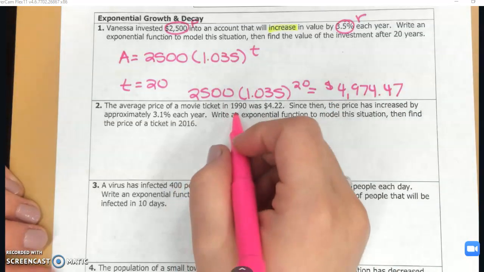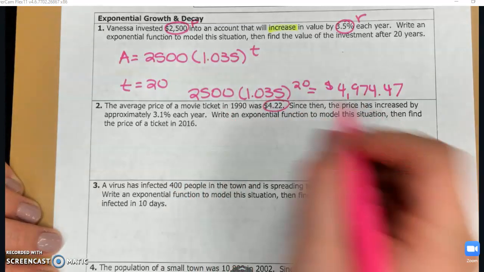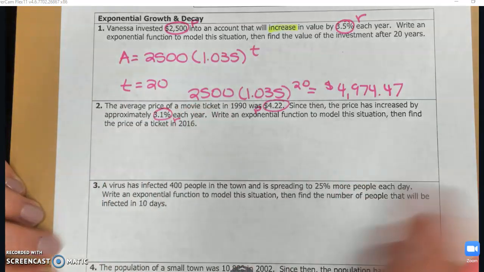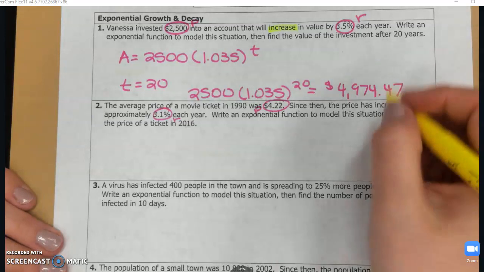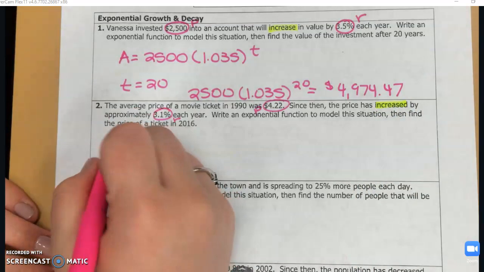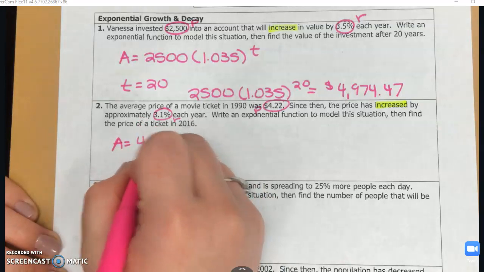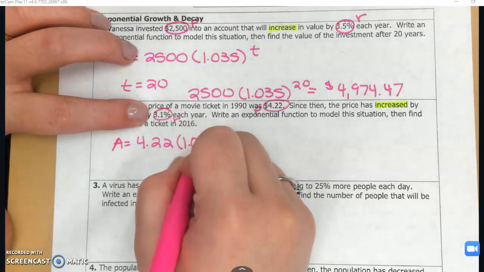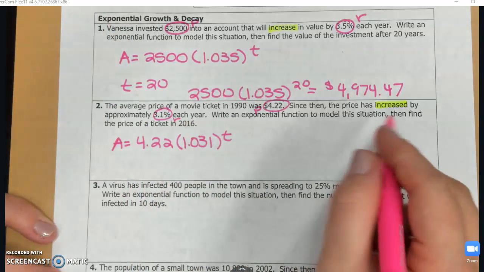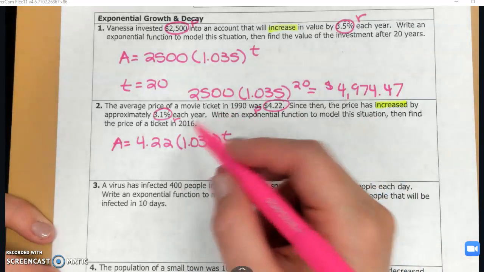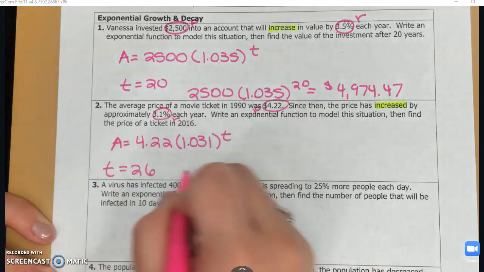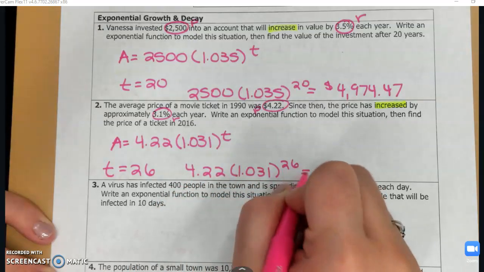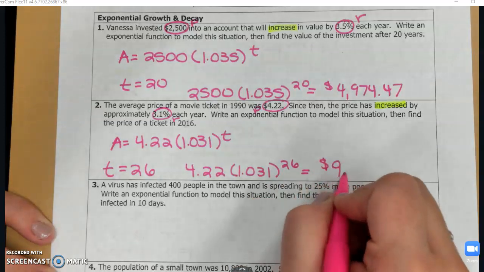Let's look at number 2. The average price of a movie ticket in 1990 was $4.22. Since the price has increased by approximately 3.1% each year, write an exponential function to model the situation. Increased, that tells me that this is growth. So my principal, 4.22 times 1 plus 3.1%, that's going to be 1.031 to the t power. Well, let's find the price in 2016. From 1990 to 2016, that is 26 years that have passed. So I'm going to plug in 26 for t. And we're talking about money again still, so that's going to be $9.33.